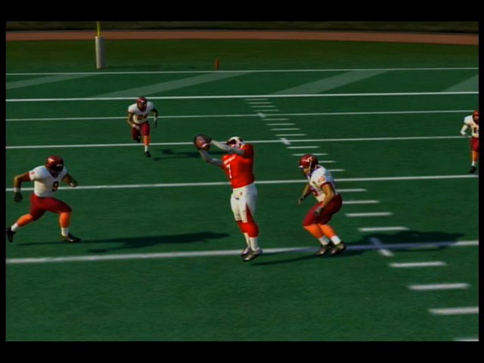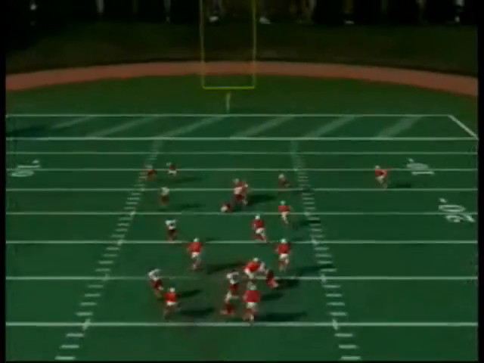Now, we're going to take a look at this in actual full motion, just so that you guys can see what all went on, and hopefully this little write-up has helped you out and you understand option routes a little better.